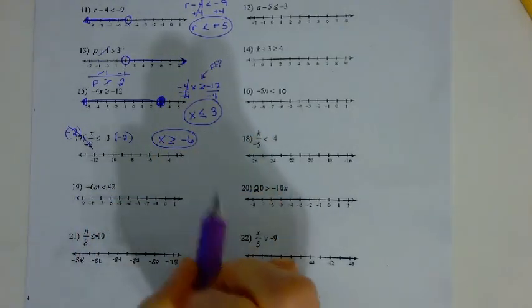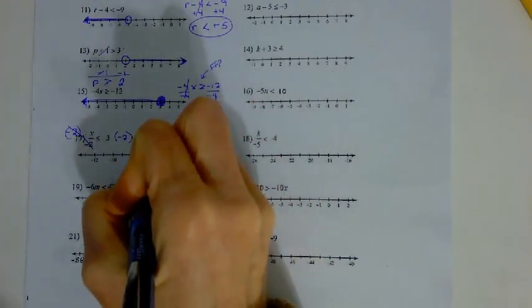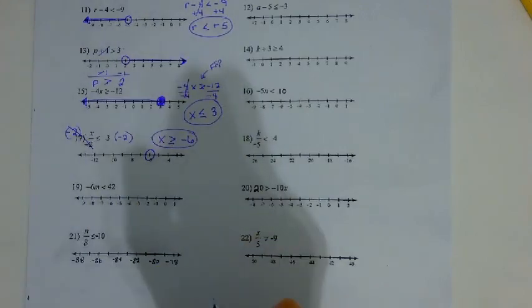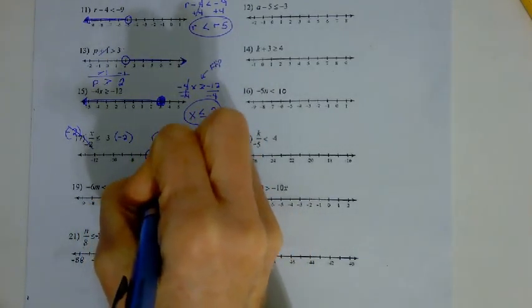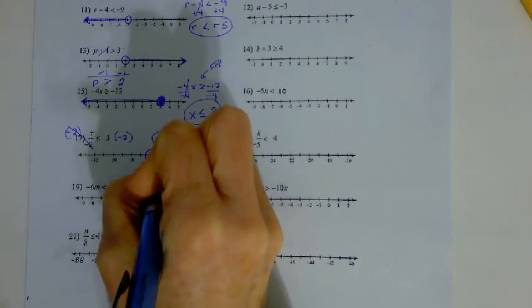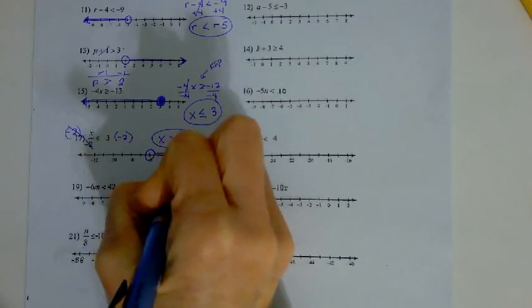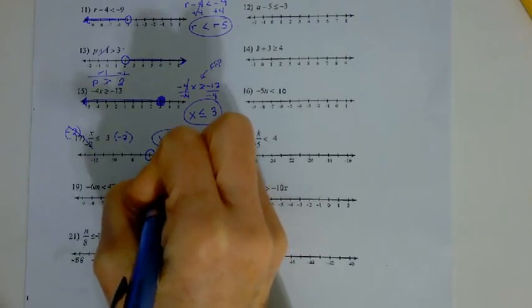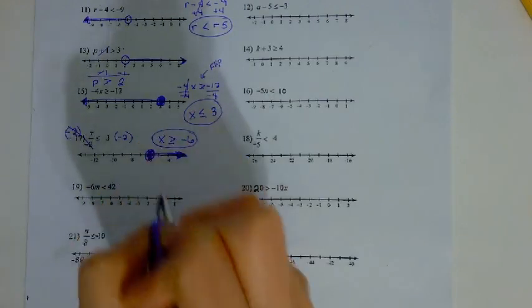We want all the numbers greater than or equal to negative 6, so we put a bubble at negative 6. And we're going to shade in all the numbers greater, right? That wide side is on the left, so that means x is greater than negative 6. And it also could be equal to, so we fill in the dot. Now you try number 18.